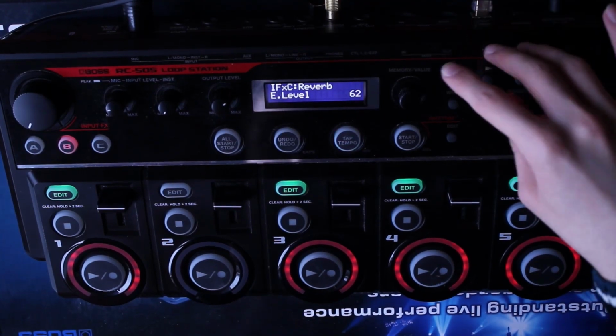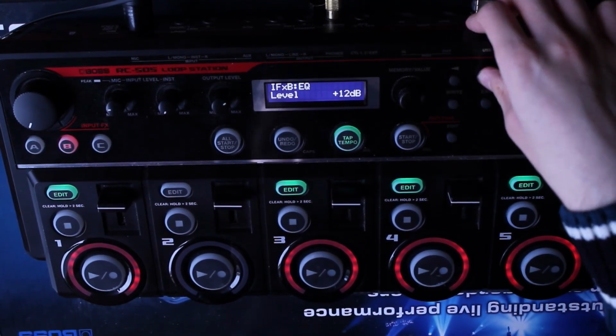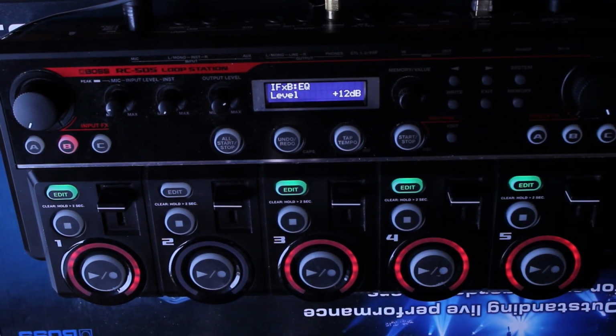Also with reverb with the same settings, and EQ with the same settings, guys. Always use EQ with the robot voice. This is a very, very important rule. Okay? Good.